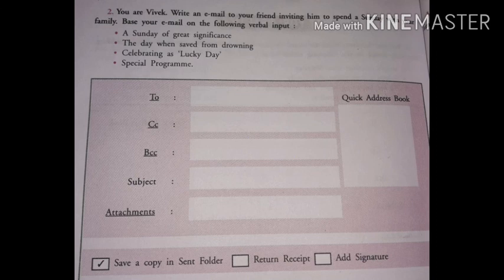Example number 1. You are Vivek. Write an email to your friend inviting him to spend a Sunday with your family. Base your email on the following verbal input. 1. A Sunday of great significance. 2. The date when saved from drowning. 3. Celebrating as Lucky Day. 4. Special program. Including these given points, you have to write an email.